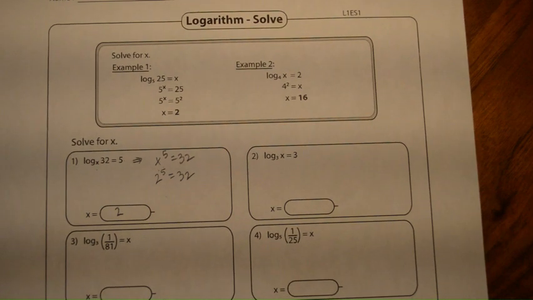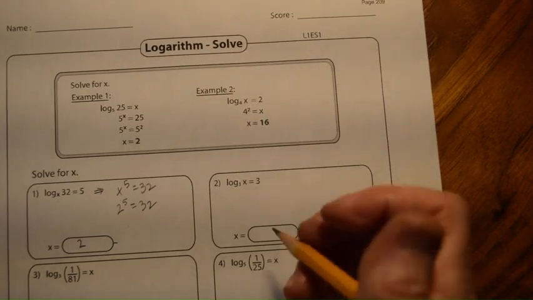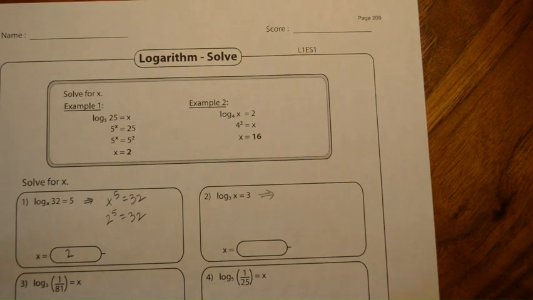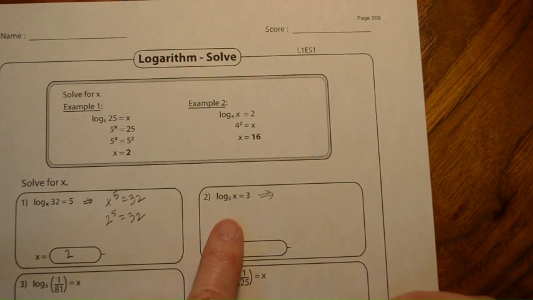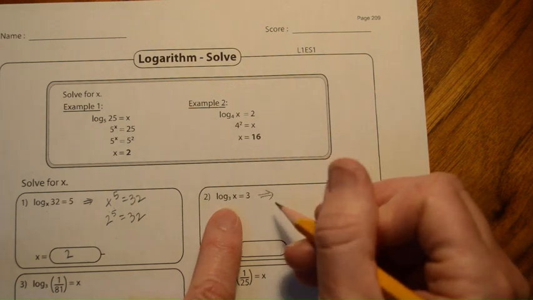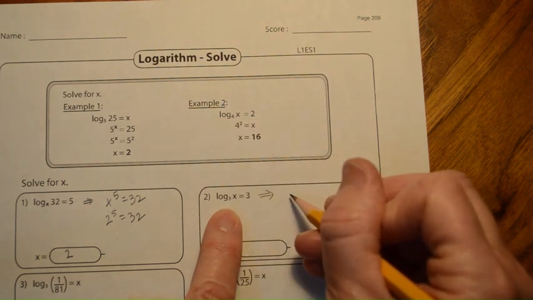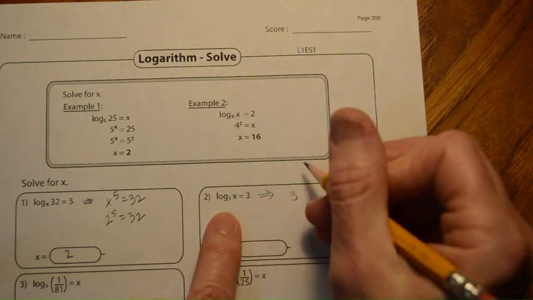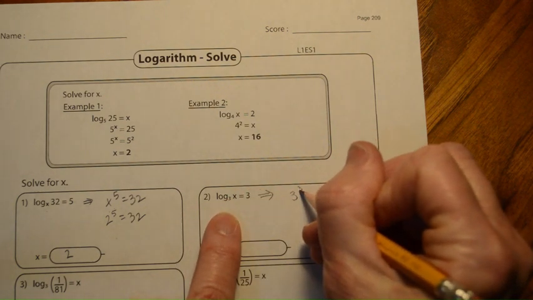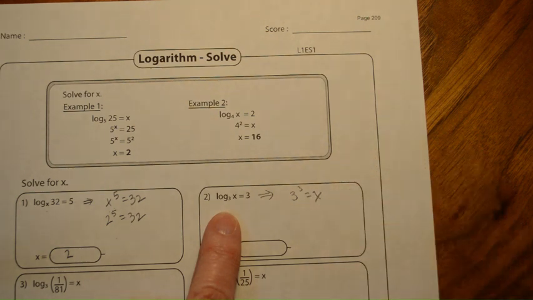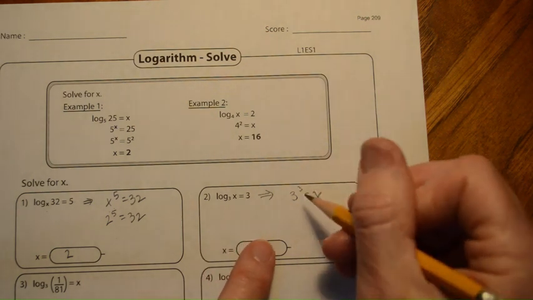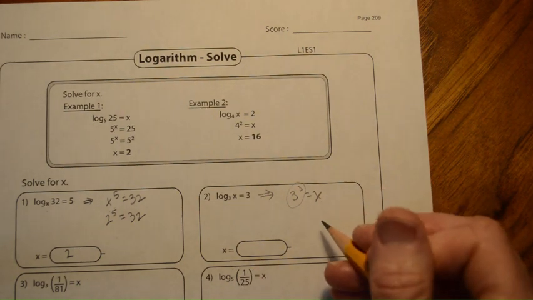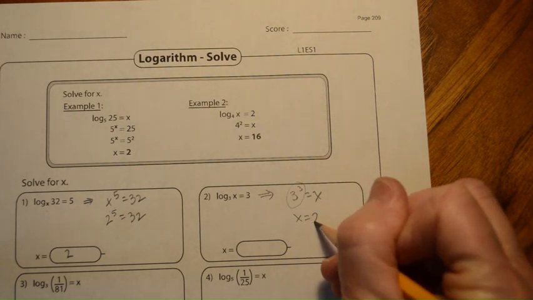All right, number 2. This, again, if we write it in exponential form, because we're familiar with that, this would say the base 3 of the log stays the base of the exponential, but then these two just flip-flop position, so it becomes 3 to the 3rd equals x. Well, that's nice. That doesn't require much thought on our part. We just need to figure out what 3 to the 3rd is, and that's what x will be. So we get x equals 27.